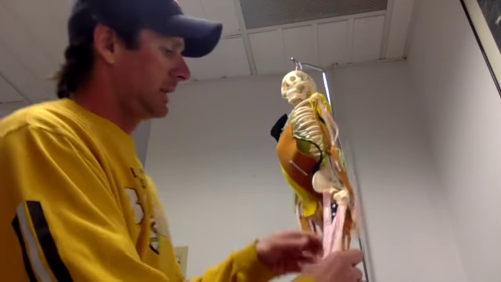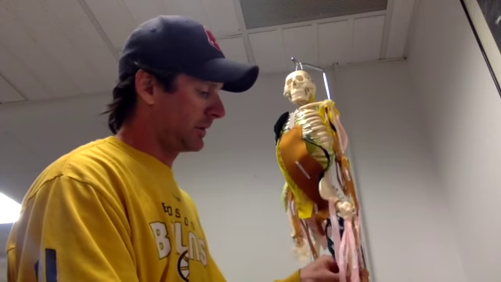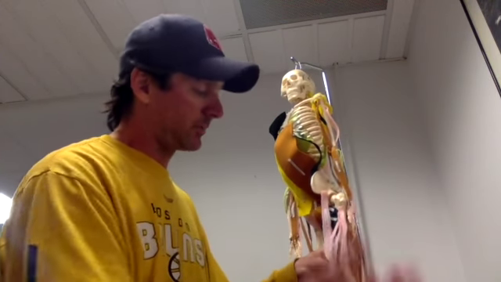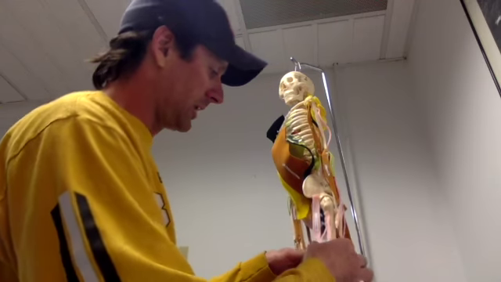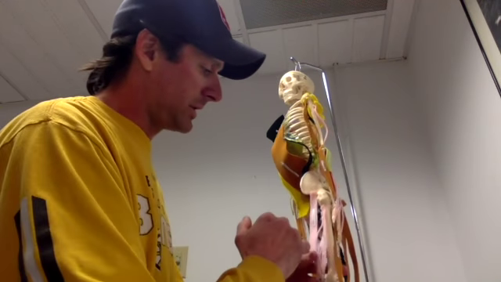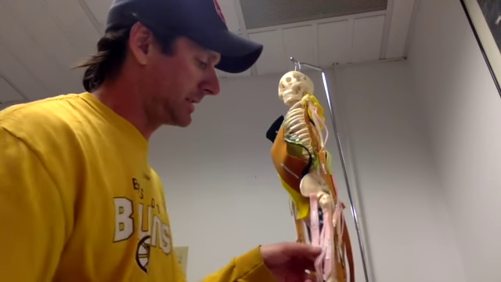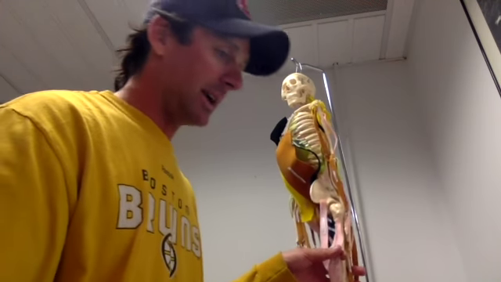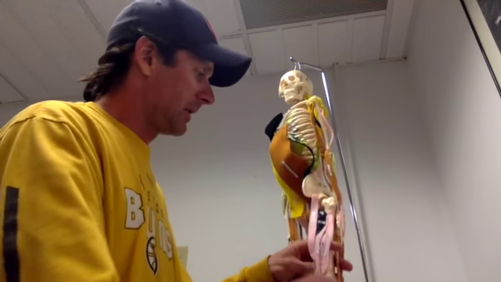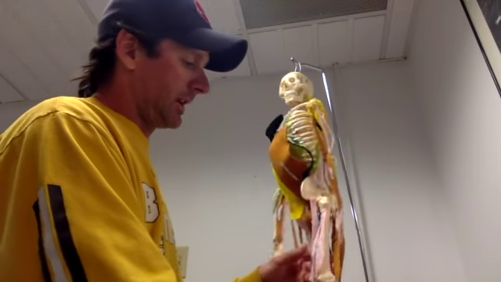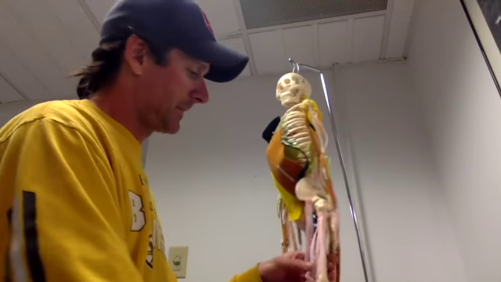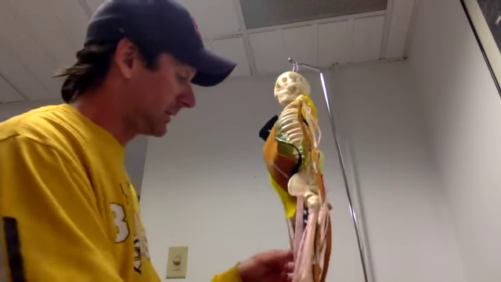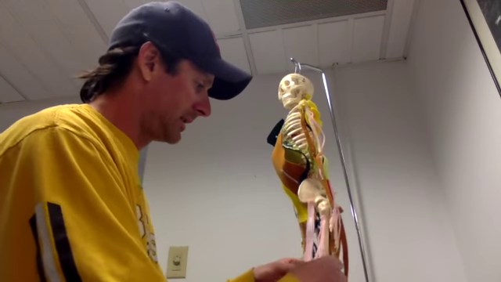So continuing on the anterior side of the upper leg here, we're going to get to the quadriceps group. Quadriceps, quad, four, obviously. We've got the rectus femoris, the vastus medialis, vastus intermedius, and vastus lateralis. These all help with the extension of the leg, and don't do much other than that. That's their main goal in life, is extension of the leg.